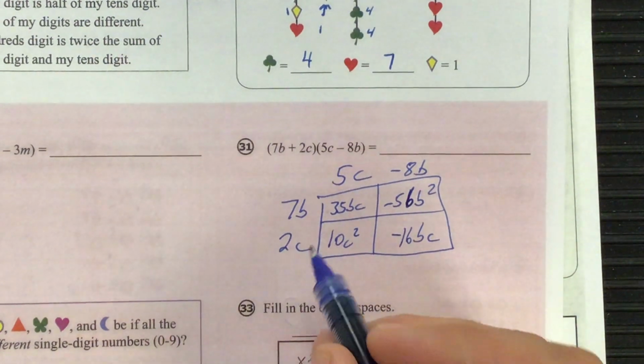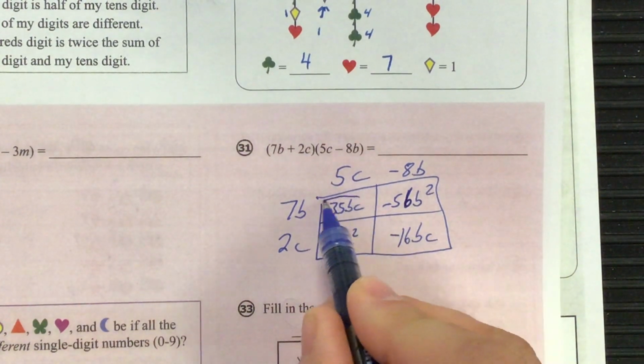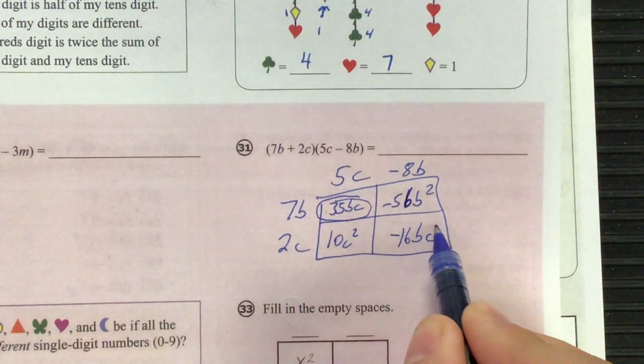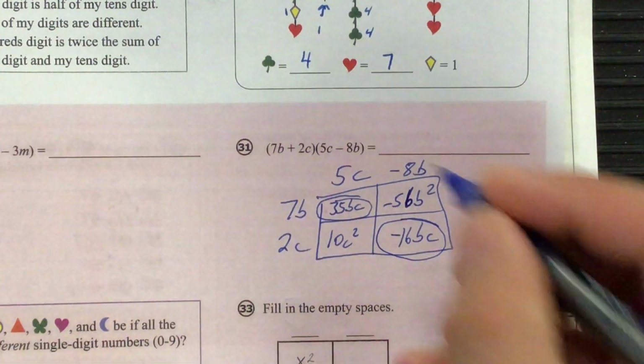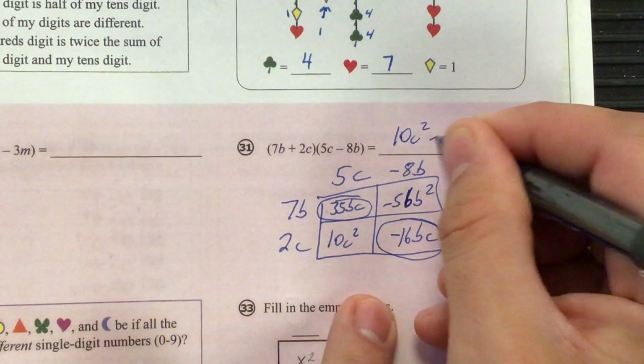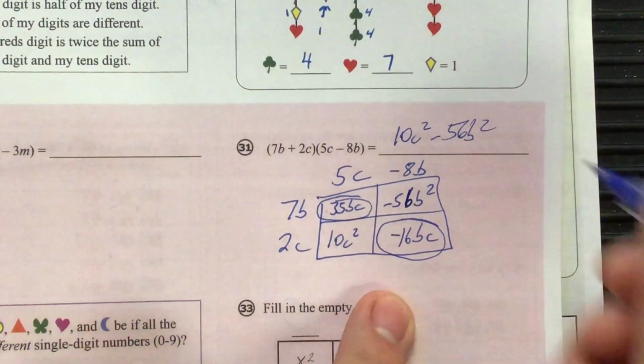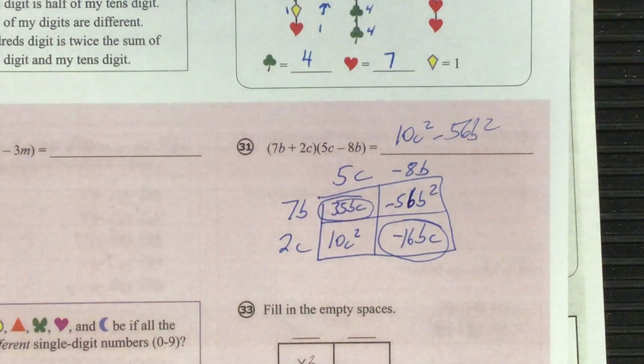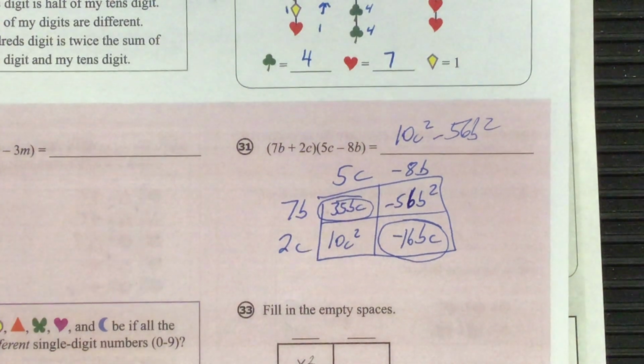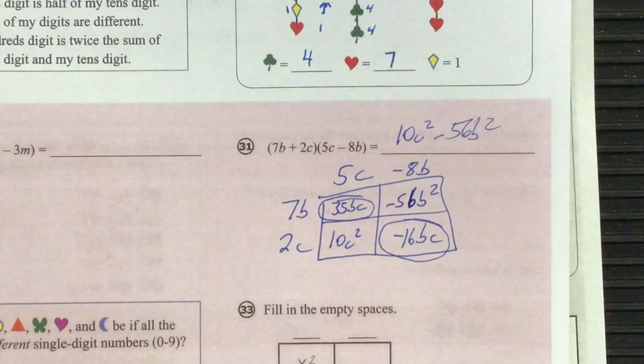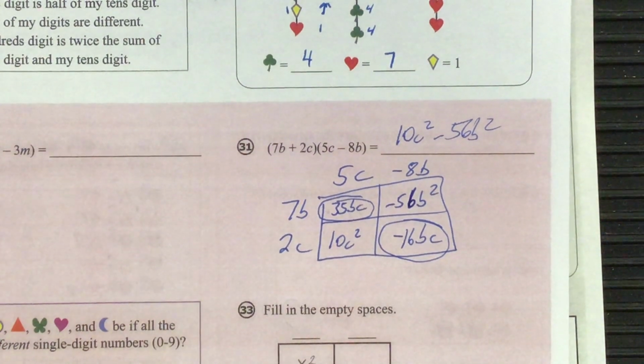All right, now here are the two that you can combine because they have the same ending. So I got 10C squared. I got a negative 56B squared. Now I've got to figure out what 35BC minus 16BC is. 35 minus 16.